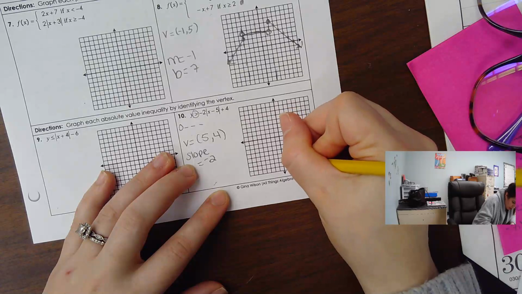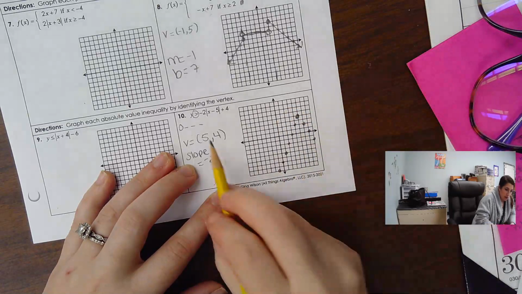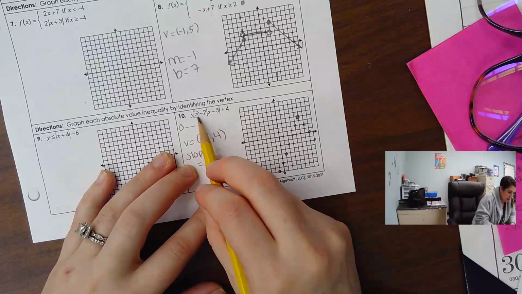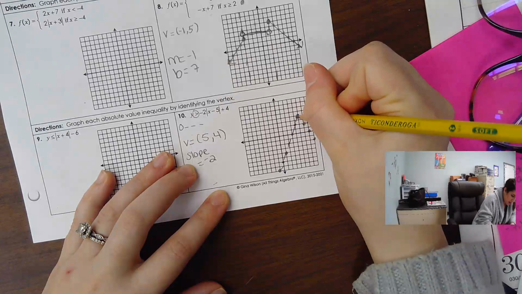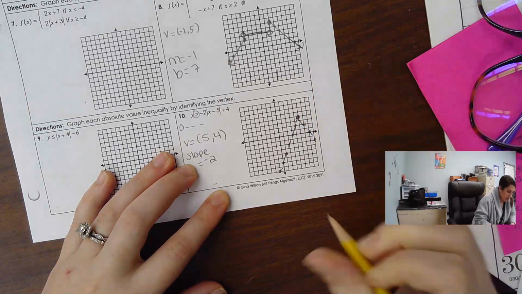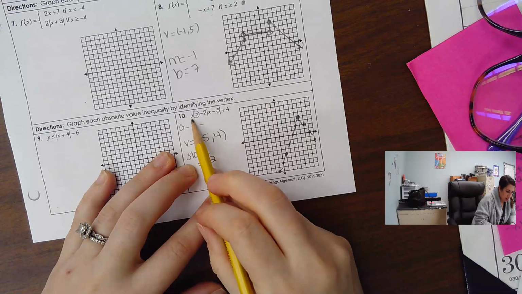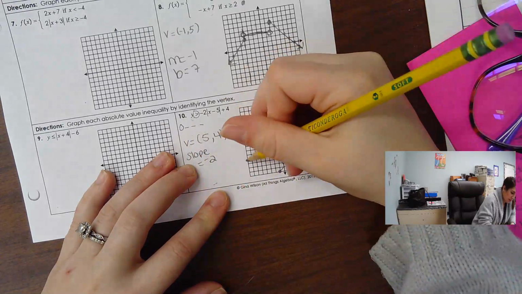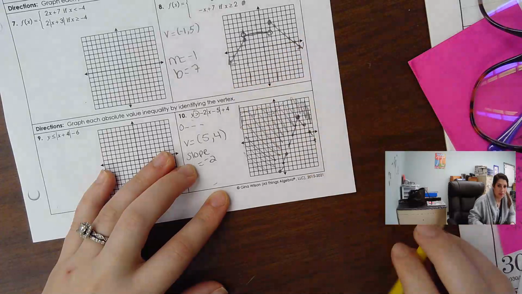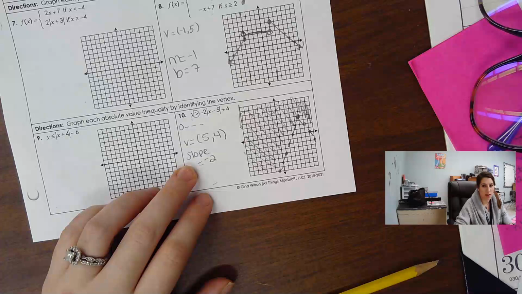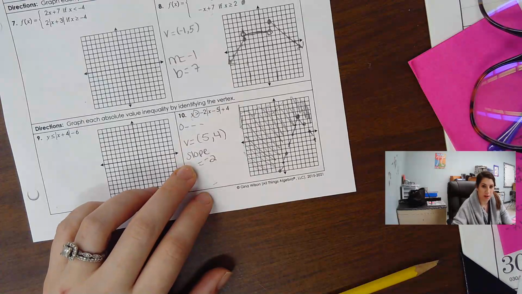And I'm just trying to be consistent. So back to my notes, because it's an inequality, I'm going to dash my lines. And then y is greater than, right? The alligator's eating the y, so everything above will be shaded. So now we could use this vertex form to make graphing way easier.